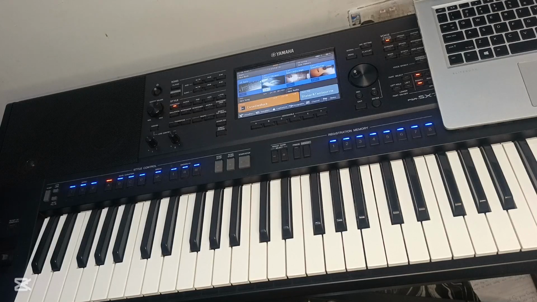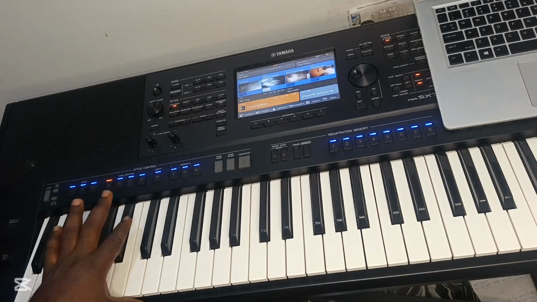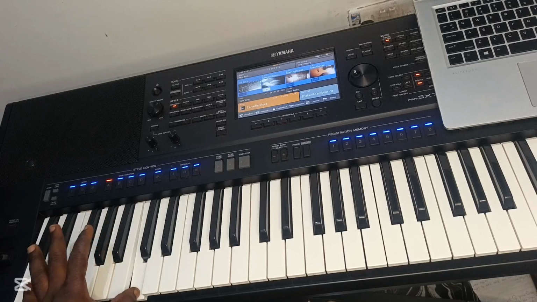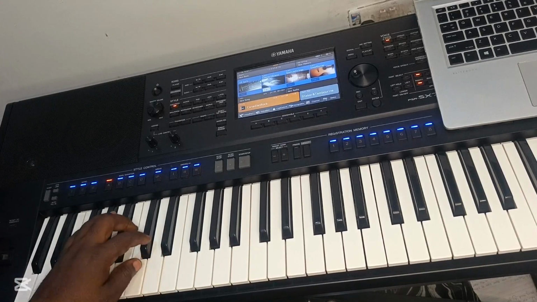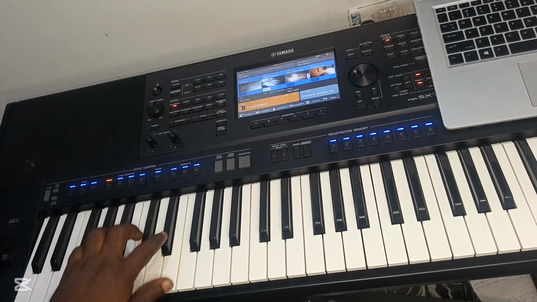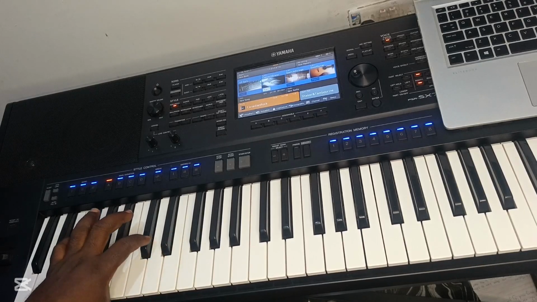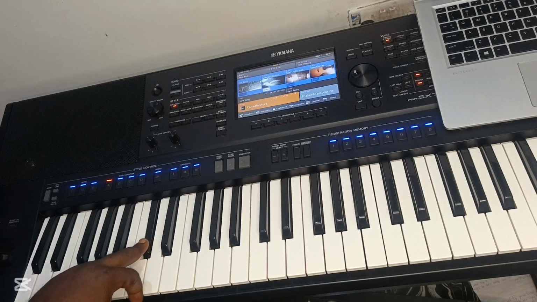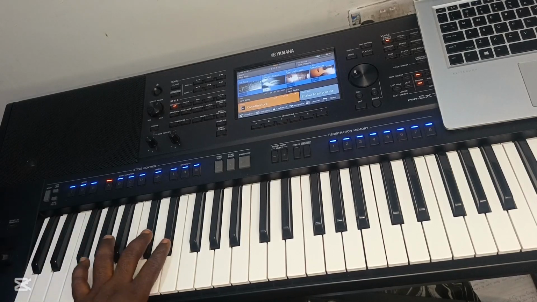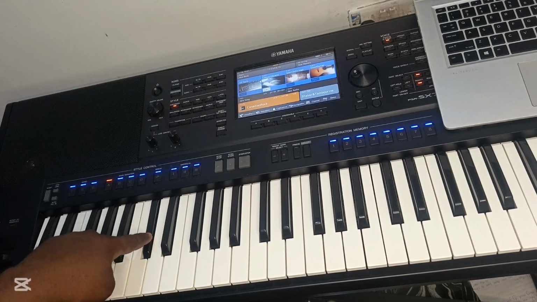Now, remember we said the first white note before the first black note is called C. Because this key is called C, the first black note of these 2 is called C sharp.